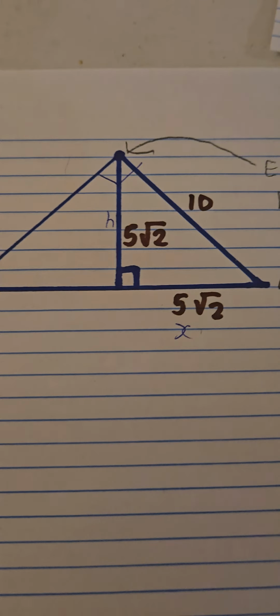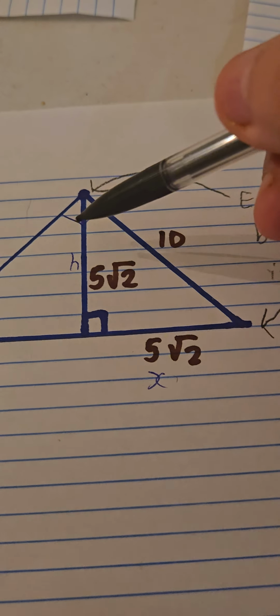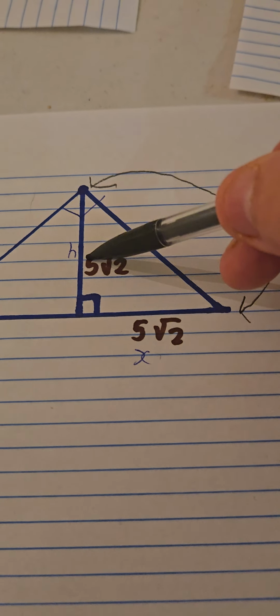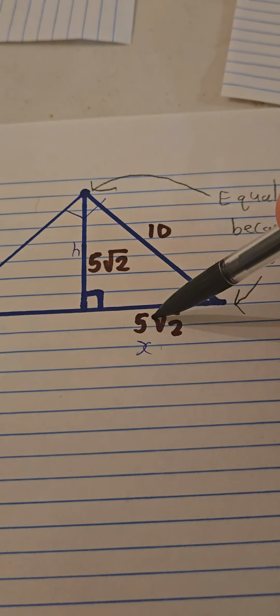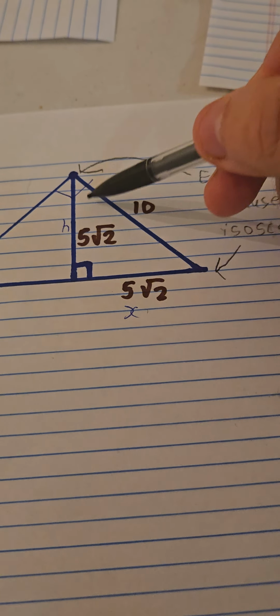And there's the triangle we filled in. h is 5 root 2. x is 5 root 2. Now to find that angle, remember that this is an isosceles triangle, 5 root 2 and 5 root 2. It means these two angles are the same. Any triangle, the three angles add to 180. If that's 90, we've got these two add up to 90 and are the same, means 45 and 45.